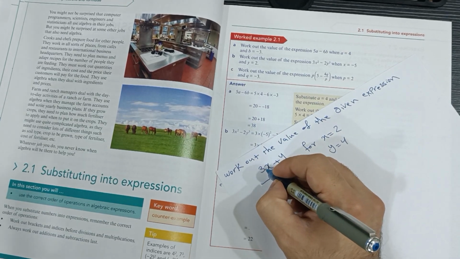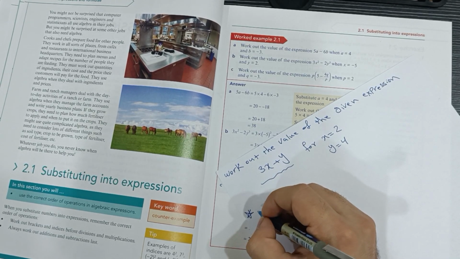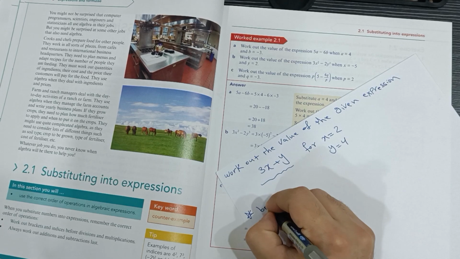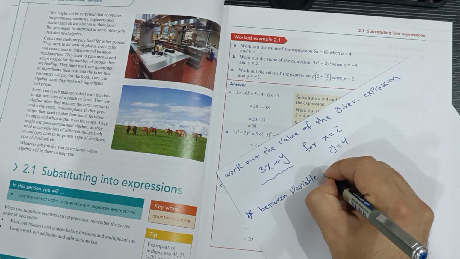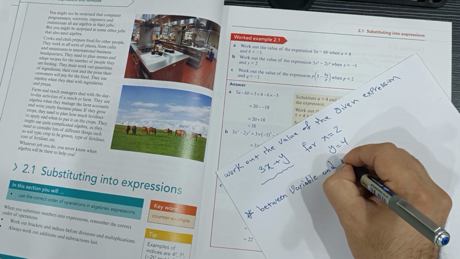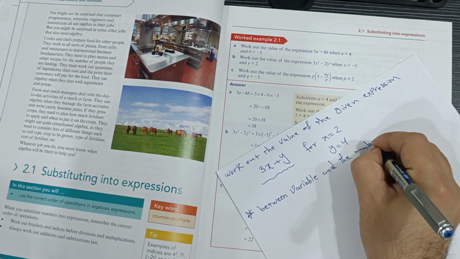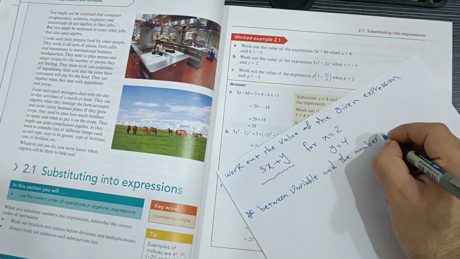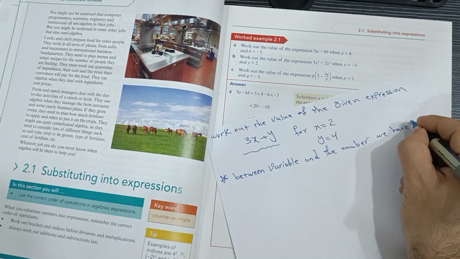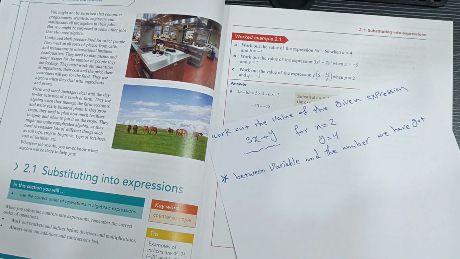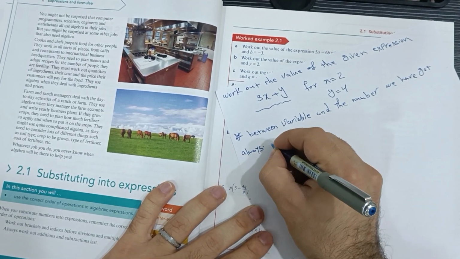It's better for you to know, as a note, I will mention it here: between a variable and the number, we have always got multiplication.